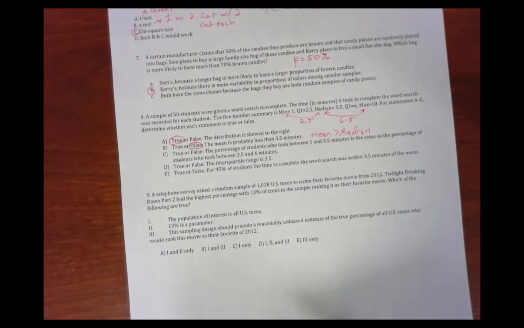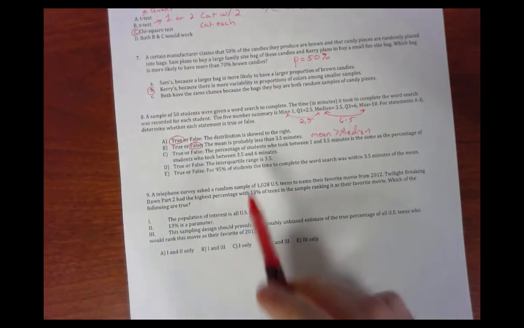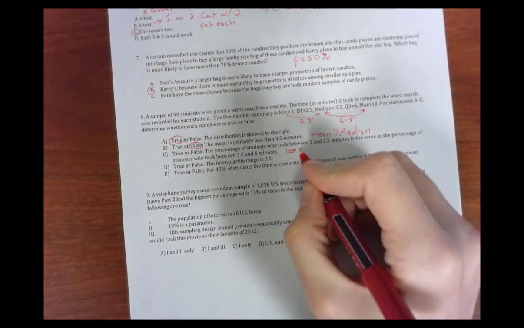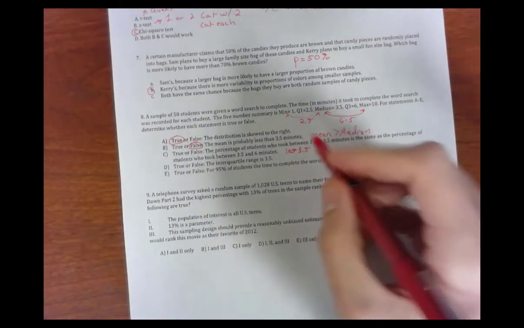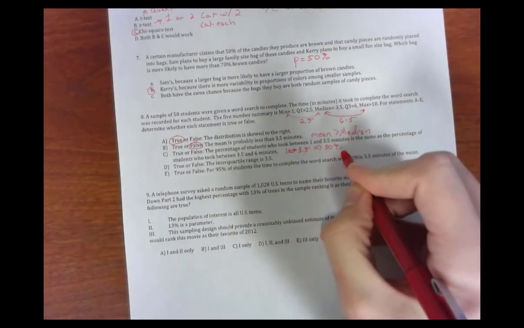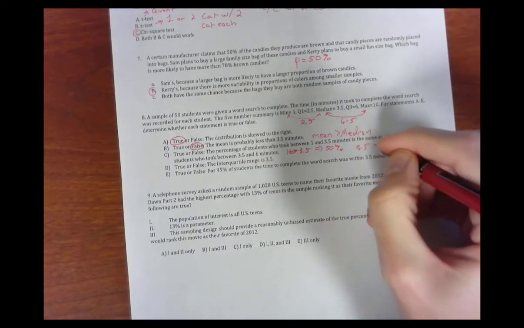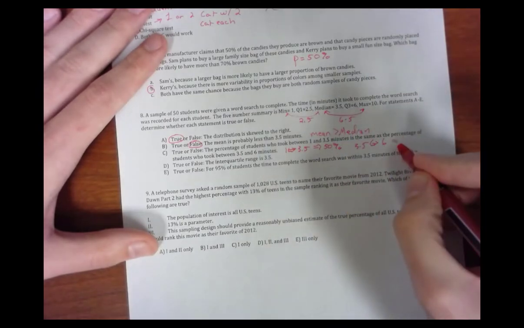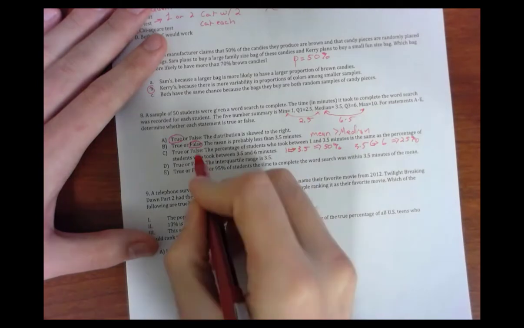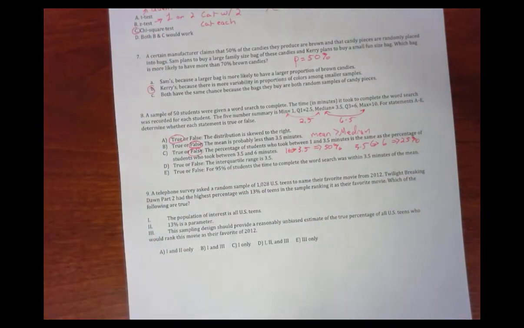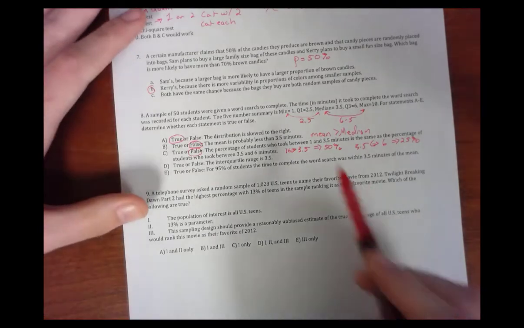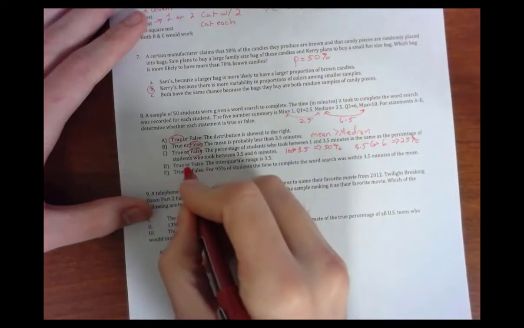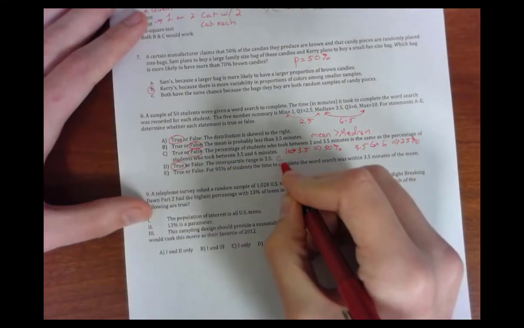C says the percentage of students who took between 1 and 3.5 minutes is the same as the percentage of students who took between 3.5 and 6. So between 1 and 3.5, that's the minimum to the median, so that's 50%. And between 3.5 and 6 is between the median and Q3, which is 25%. So they're not the same. So C is false. D says true or false, the interquartile range is 3.5. So interquartile range is Q3 minus Q1. So 6 minus 2.5 is 3.5. So that statement's true.